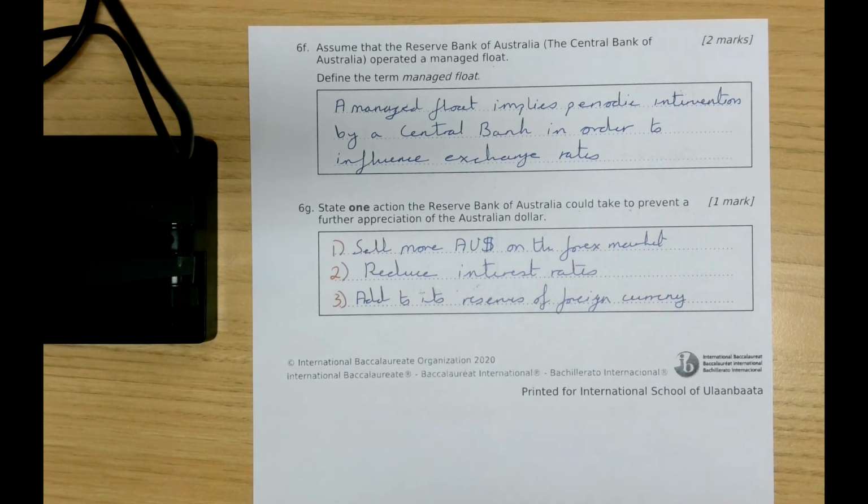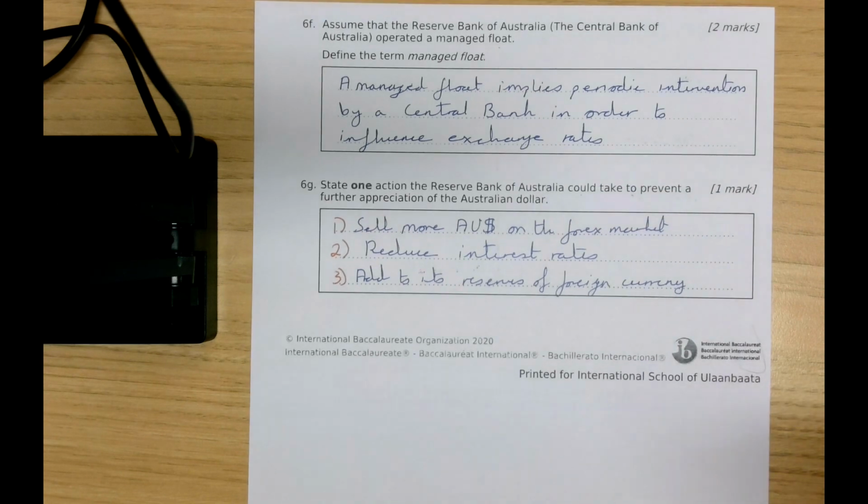And the last one is: state one action the Reserve Bank of Australia could take to prevent a further appreciation of the Australian dollar. Well, what they could do is sell more Aussie dollars on the Forex market, reduce interest rates, or add to its reserves of foreign currency. And how do you add to your reserves of foreign currency? You sell your own. You print it, then sell it, and now you've got more foreign currency.